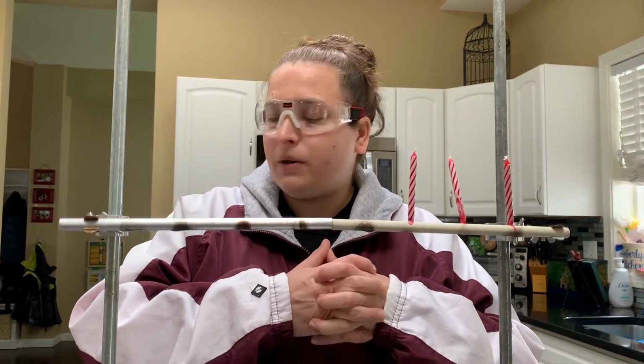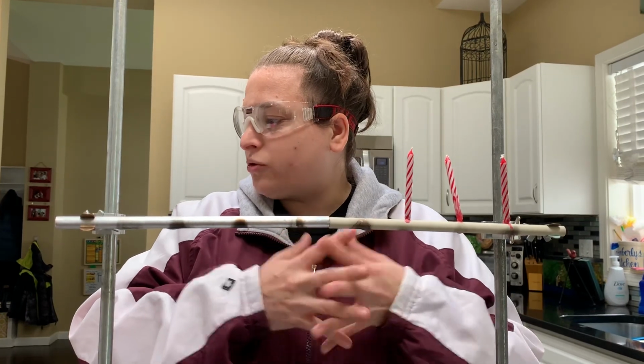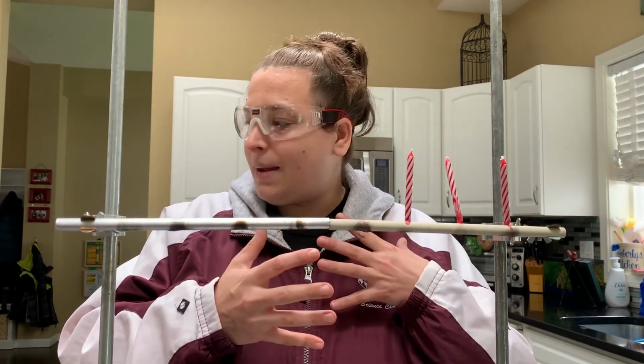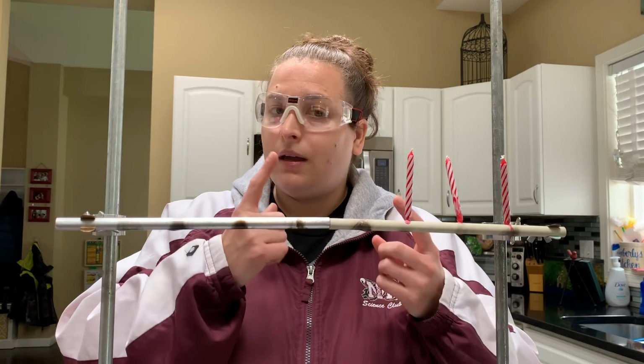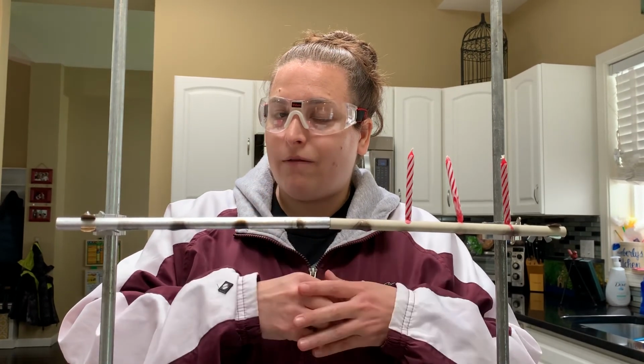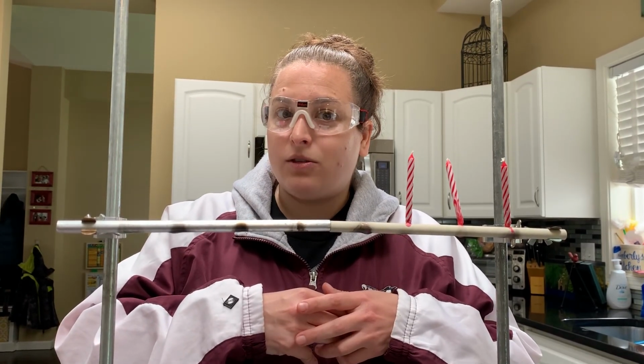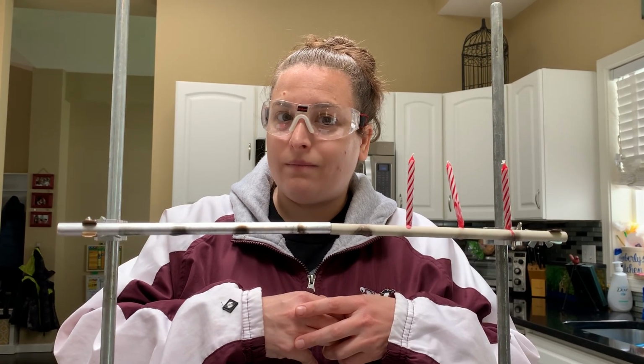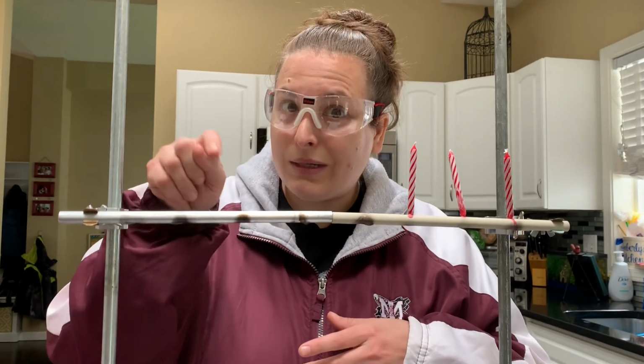So under the interpretation questions, it says, which material transfers the heat faster? A, metals, or B, ceramics? You answer that question for yourself. Fill it out on the Schoology quiz, and that'll be your grade. All right, hint, it was this one.